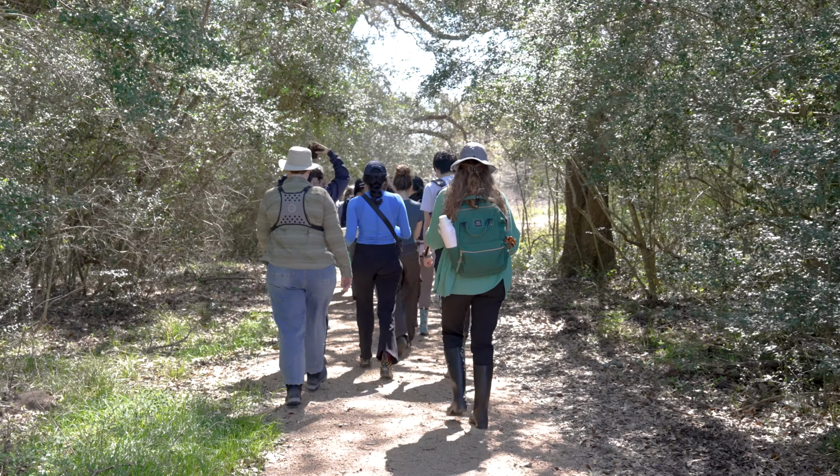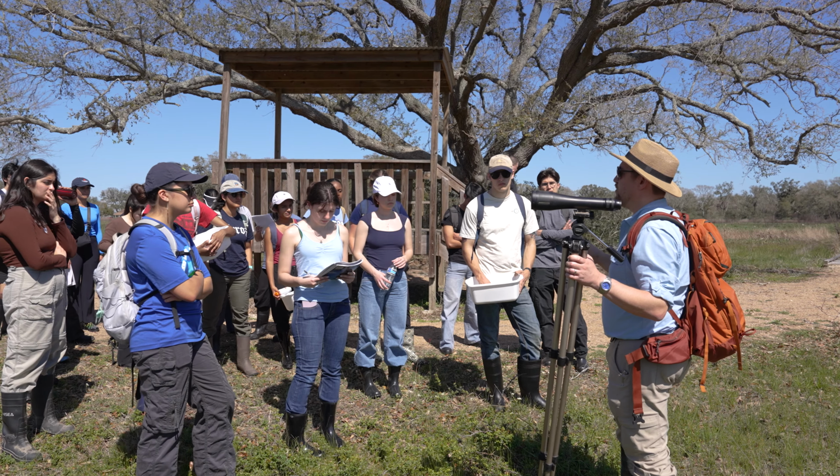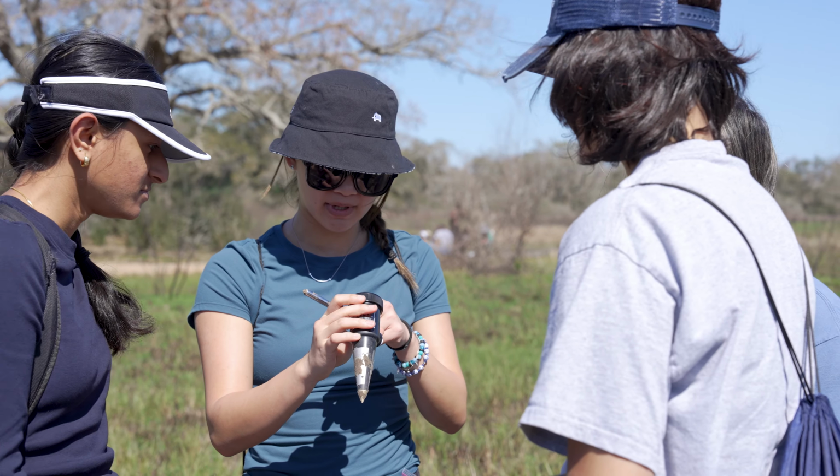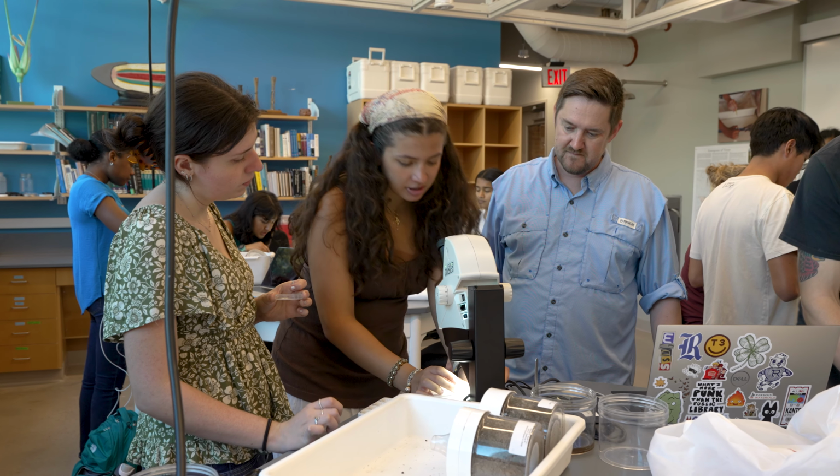And in this particular lab, the students are learning how to ask and answer questions in the fields of ecology and evolutionary biology. One of the things that involves is going outside, out into the field and collecting data and then learning how to analyze those data. In BIOS 213, we take a field trip every semester to Brazos Bend State Park.